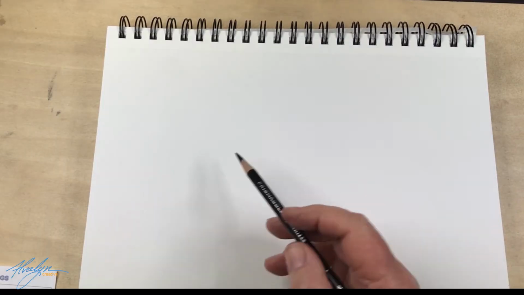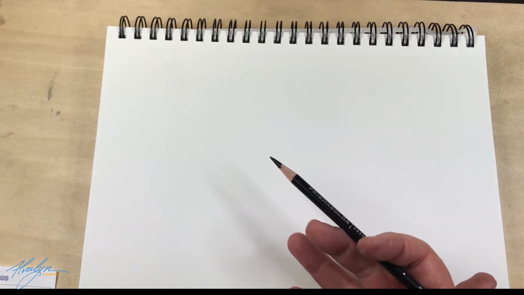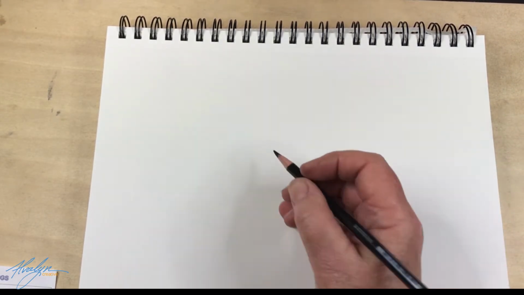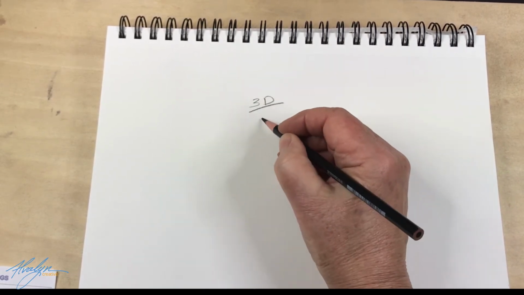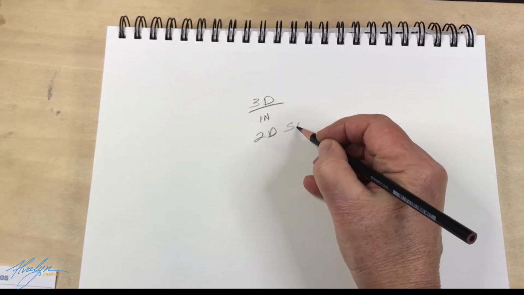So remember, your goal with drawing from life, drawing from photographic reference, is to achieve a three-dimensional appearance in a two-dimensional space.